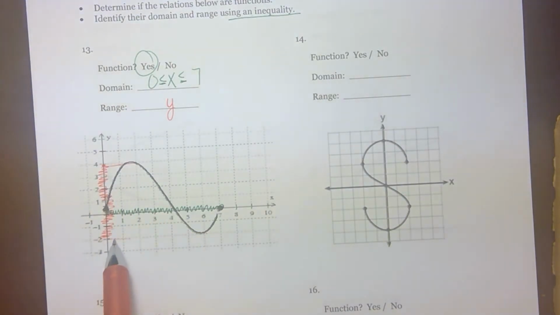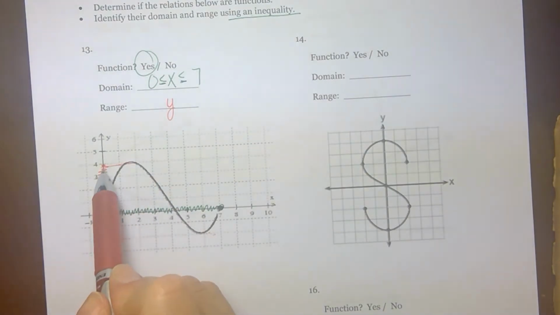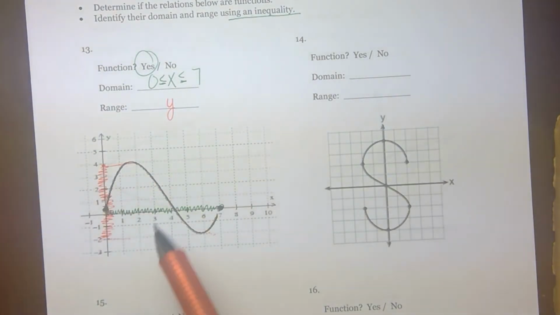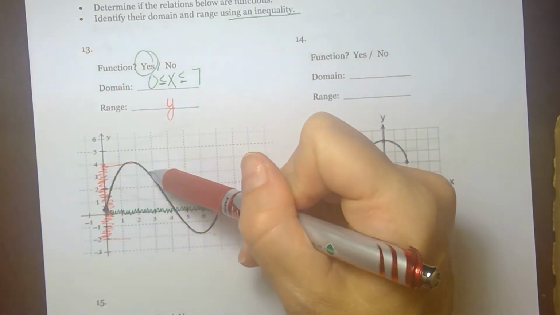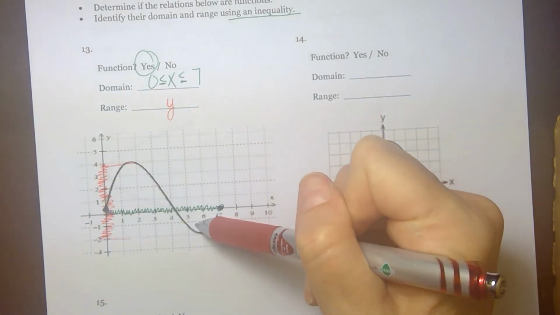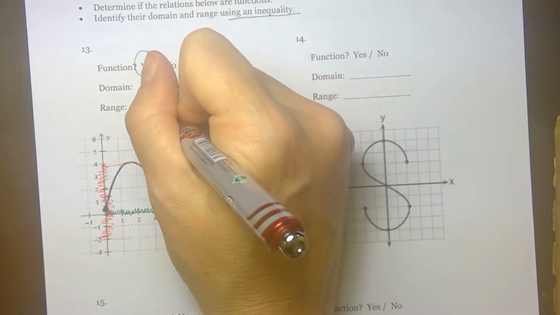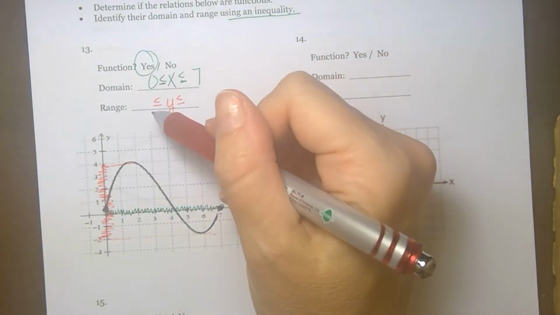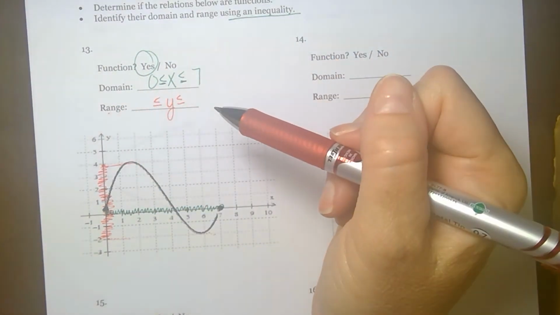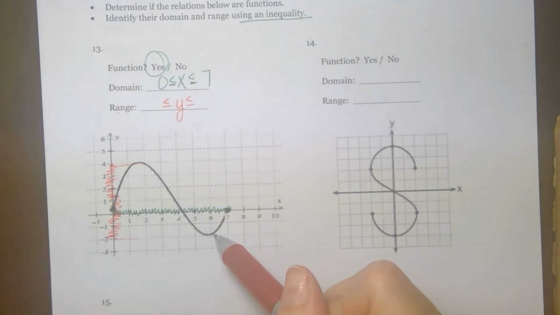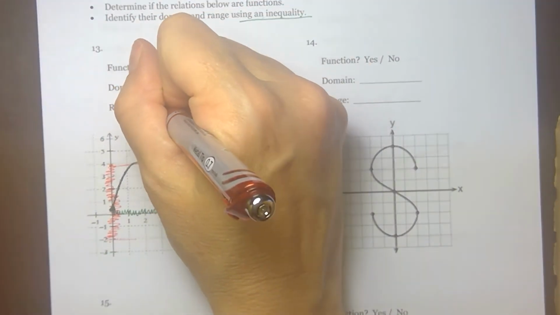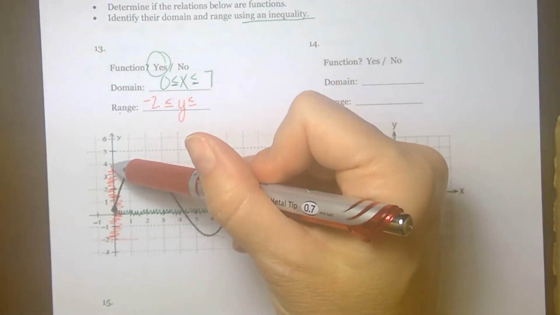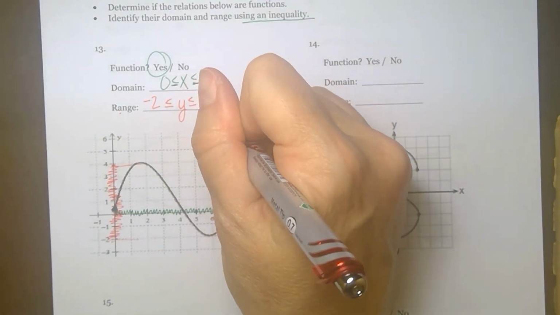So the least y value for my function is -2, and the greatest y value for my function is 4, and it's a continuous curve. So I'm going to find every single y value in between. So again, I have my compound inequality statement, y this time because it's range. The least value, the lower limit, is -2. And the greatest value, that upper limit, is +4.